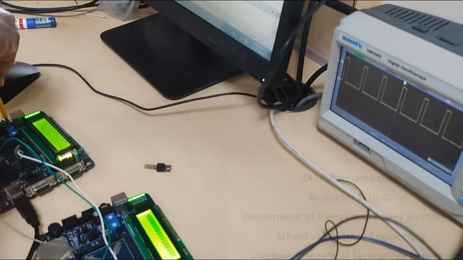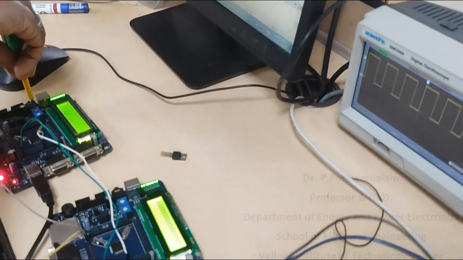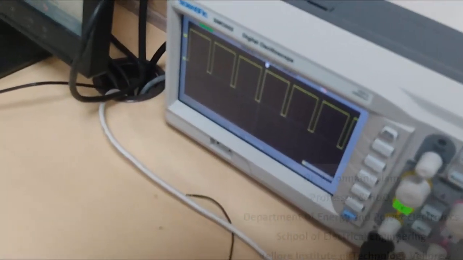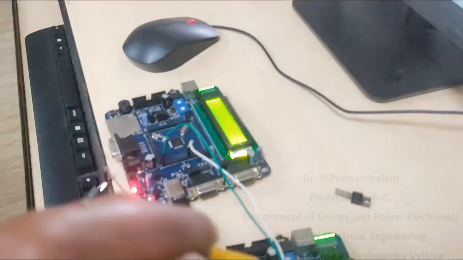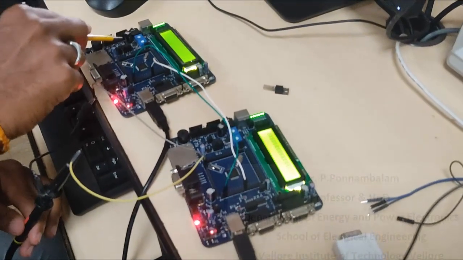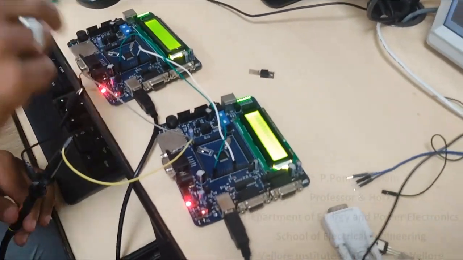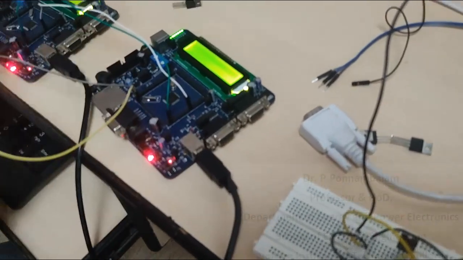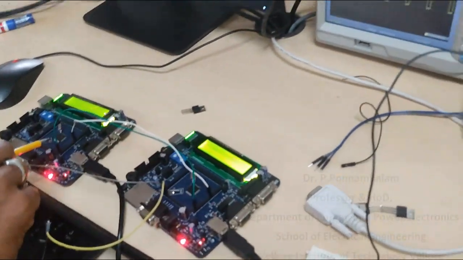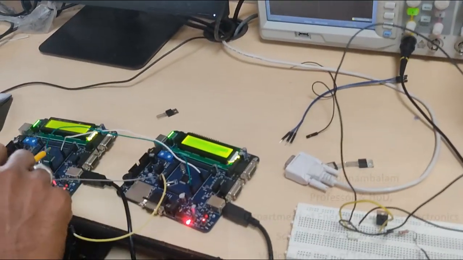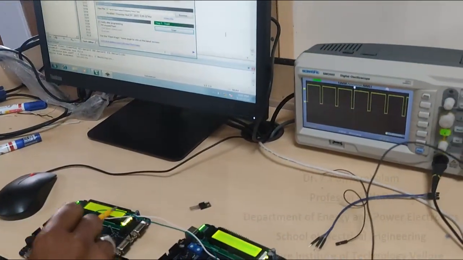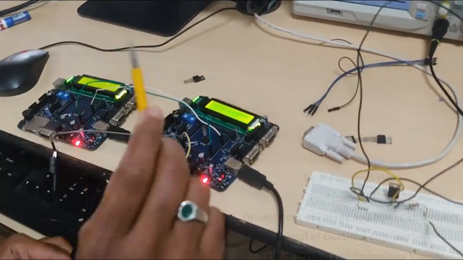So communication is happening between this microcontroller and this one. This one is telling what the duty ratio should be, and this one is deciding depending on whatever it has received. So this is the way in which it is communicating. I am using 2 wires for communicating.